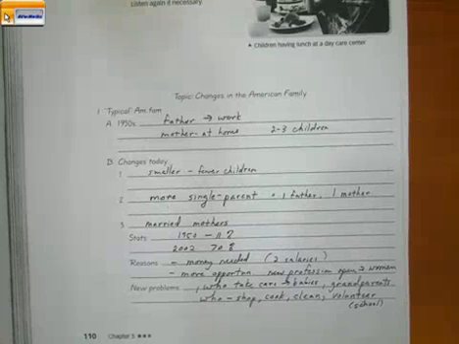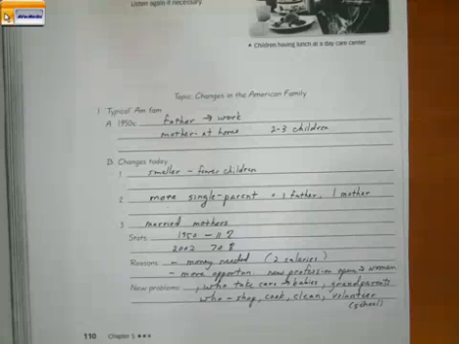Then B, we heard about the changes today. First, smaller. I didn't put family because that's the subject of the lecture, so really you don't need to put that down. Fewer children. 2, more single parent. I didn't put parents because we don't need grammar when we take notes. 1 father, 1 mother. We also have today married mothers. And then we had some stats, some statistics. 1950, 11% married mothers. 2002, 70% married mothers.